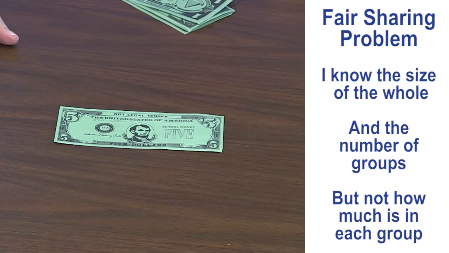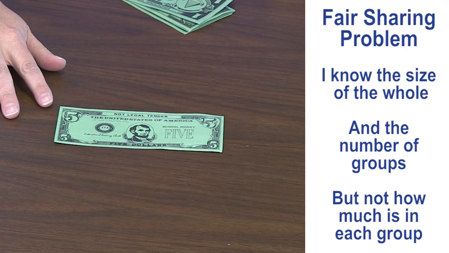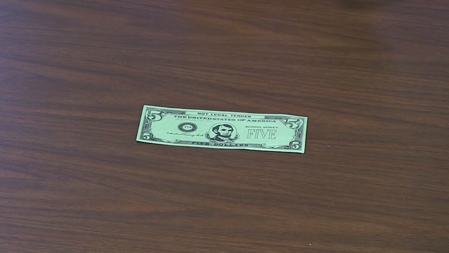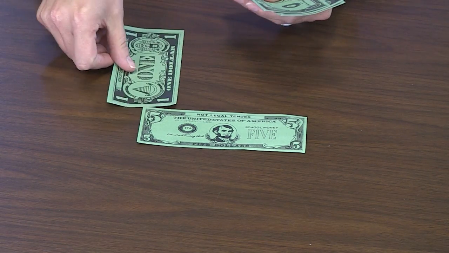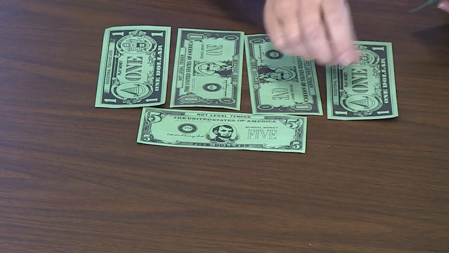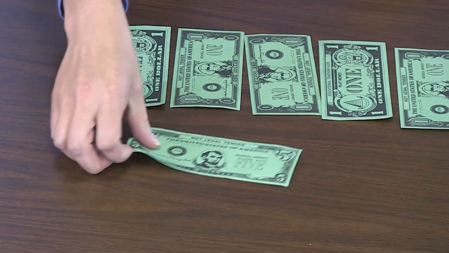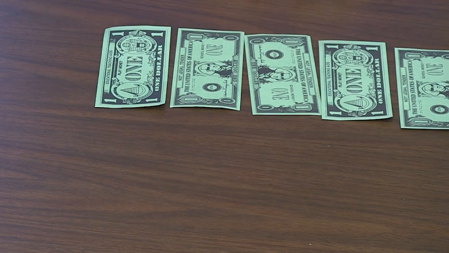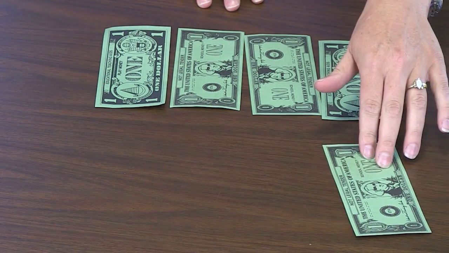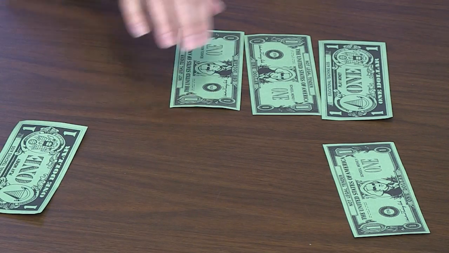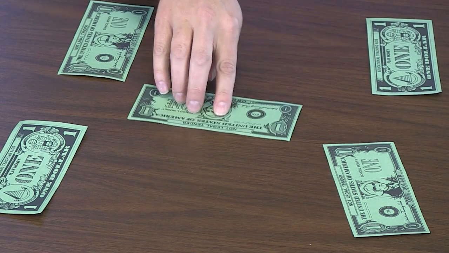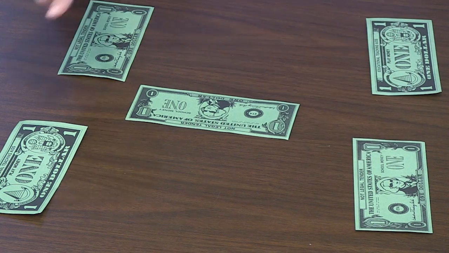So we start with our $5 bill, and we'd ask the student, how can you divide a bill into 4 equal parts? I know that $5 is equal to 5 ones, so I'd lay out the 5 ones. 1, 2, 3, 4, 5. And I'm going to trade out that $5 for the ones. Now I can easily start dividing this up into 4 equal groups. So if I give Kara $1 and then each of her friends $1, each child will have $1.